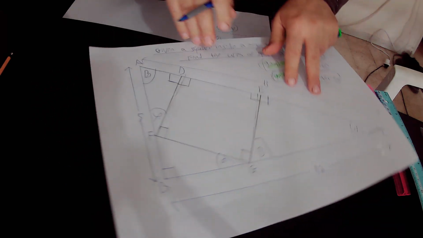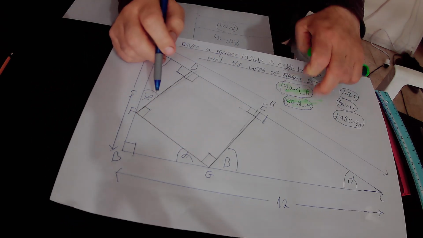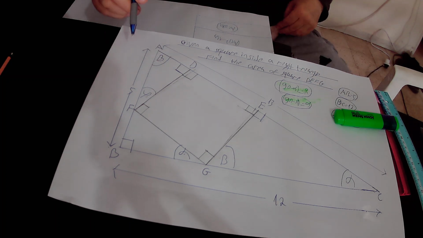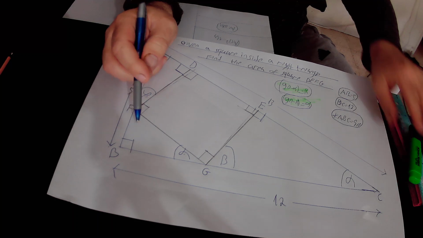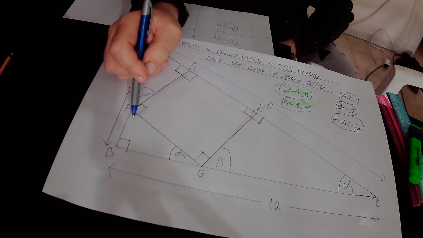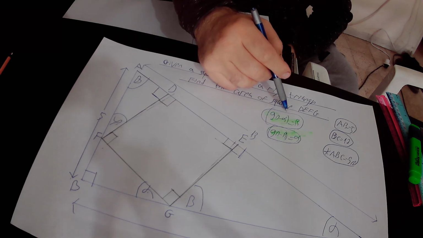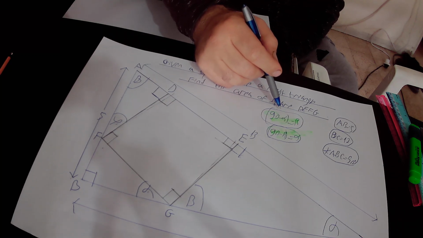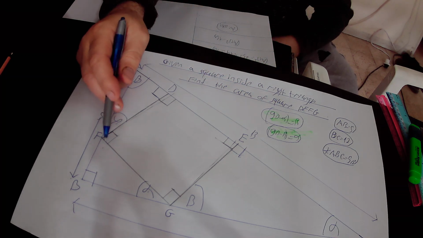In the next step, we'll focus on this small right triangle, triangle FBG. In the small right triangle, triangle FBG, this angle equals alpha, this angle equals 90 degrees. Therefore, the missing angle here must be equal to 90 degrees minus alpha. But 90 degrees minus alpha equals beta here. Therefore, the missing angle here equals beta.